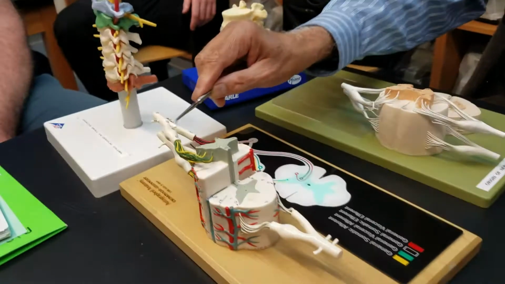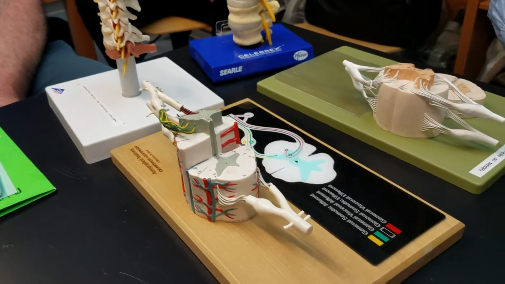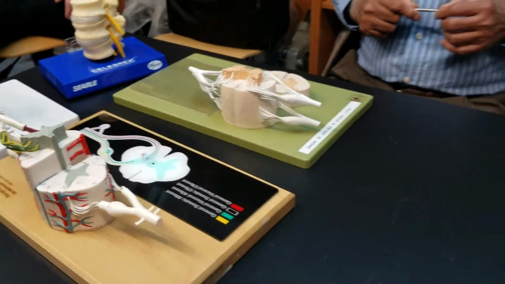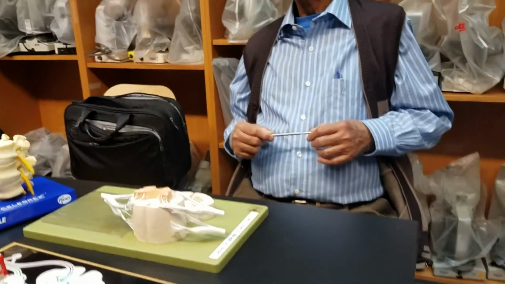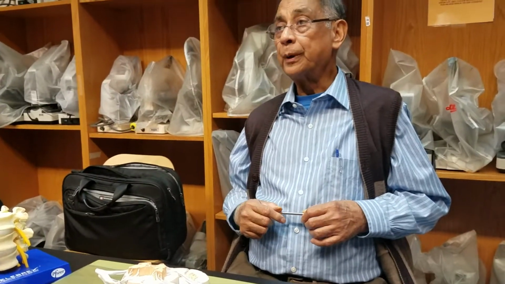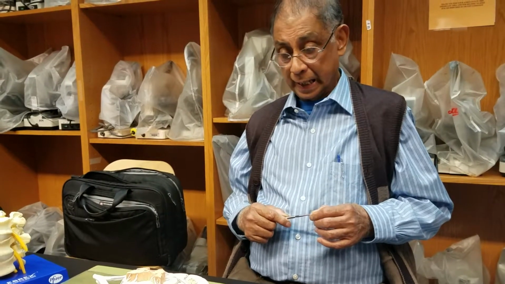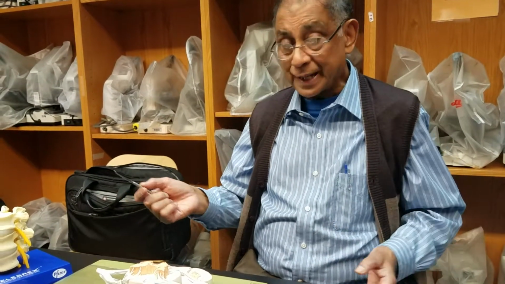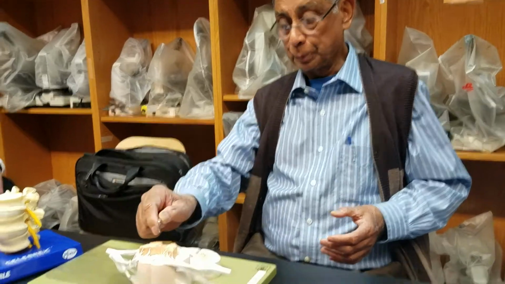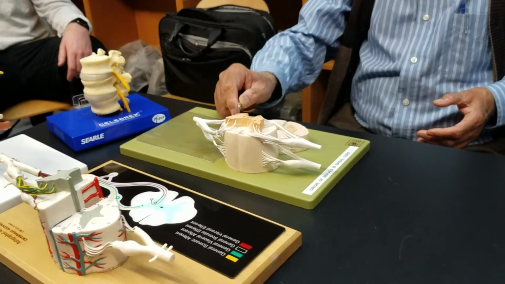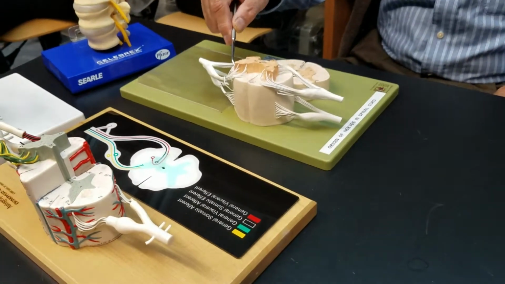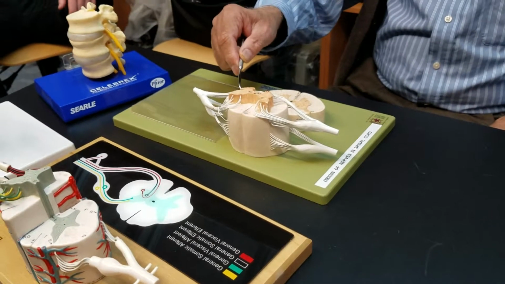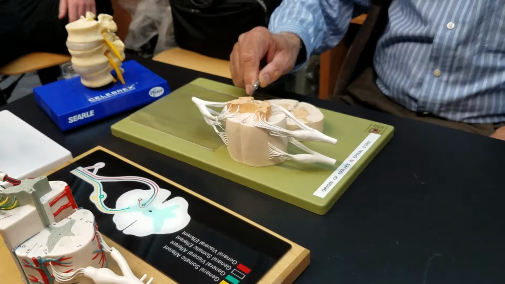Look, swollen appearance. Now, the spinal nerves that form the parts of peripheral nervous system. Any spinal nerve arises from two places and has root. This is the dorsal root of spinal nerve. This is the ventral root of spinal nerve.